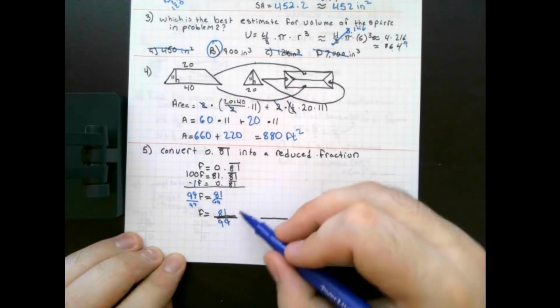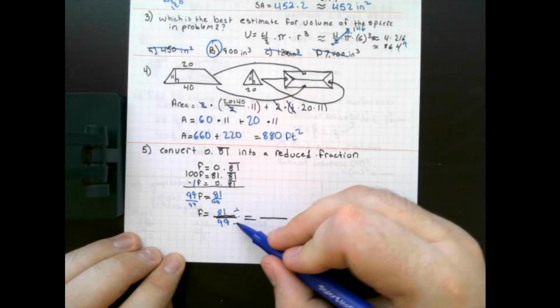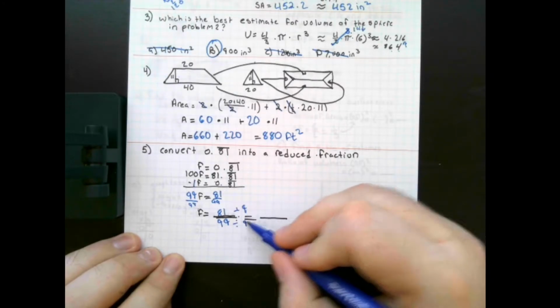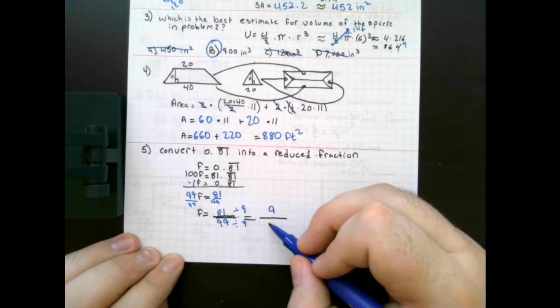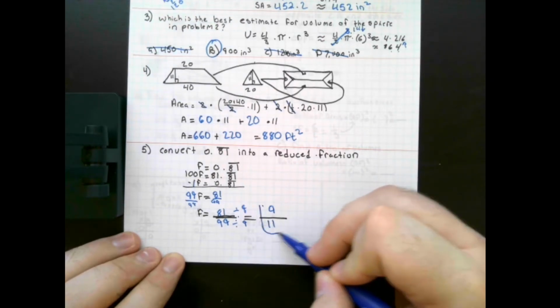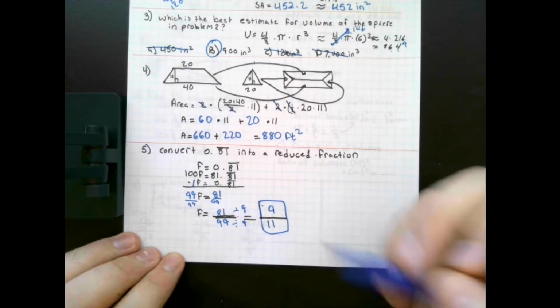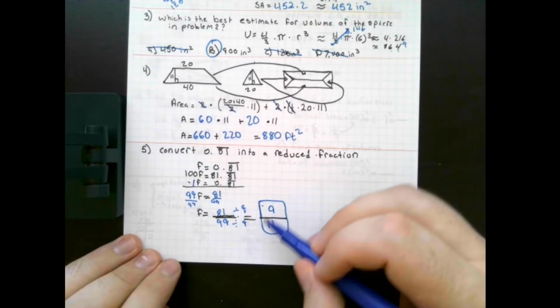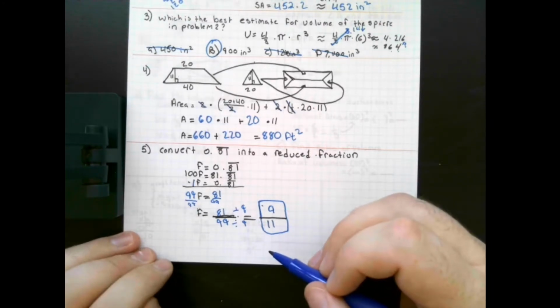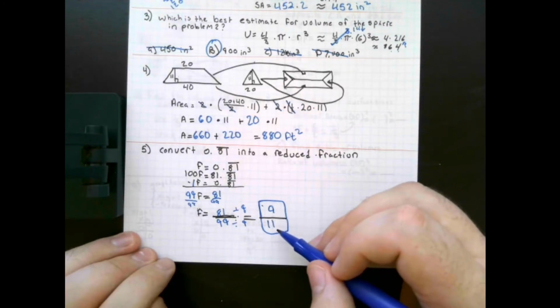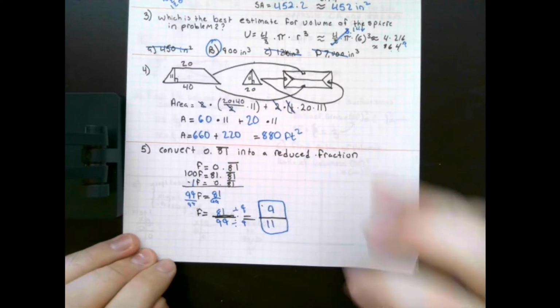And I can reduce that by dividing both of these by 9. 81 divided by 9 is 9, and 99 divided by 9 is 11. Now, these are both numbers which cannot be reduced any further. 11 is a prime number, so even though 9 can be divided by 3, 11 cannot be. So 9/11ths is our final reduced fraction.